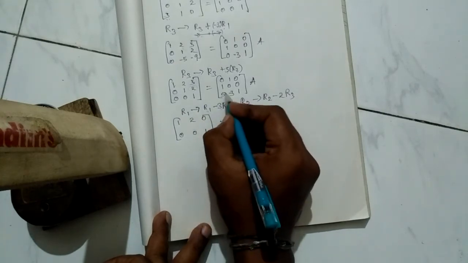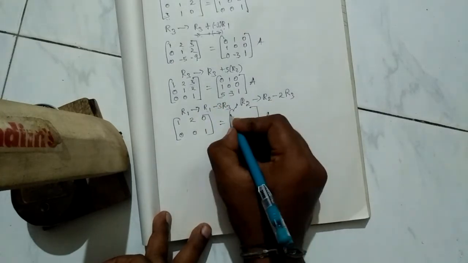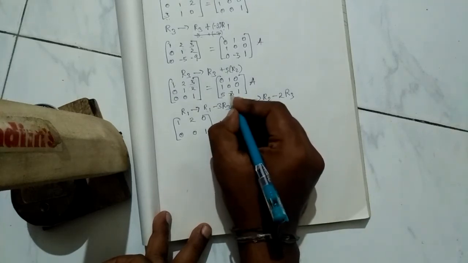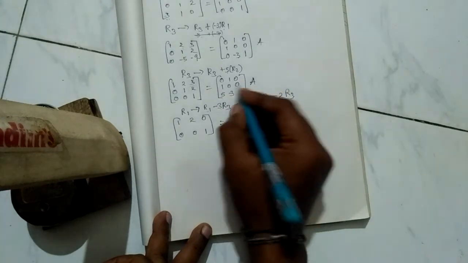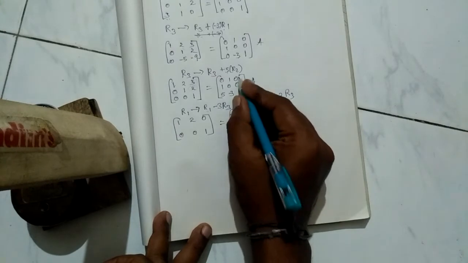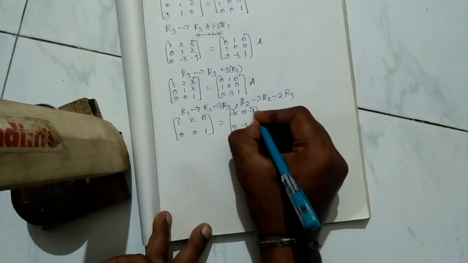Multiplying by minus 3 and adding with this one, minus 15. Multiplying by minus 3, it becomes 9, adding with this one, so it becomes 10. Multiplying by minus 3 and adding with this one, minus 3.